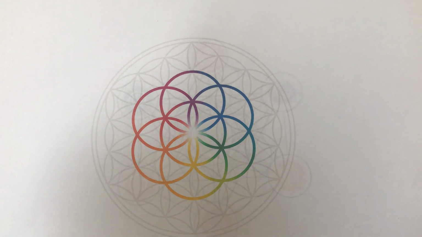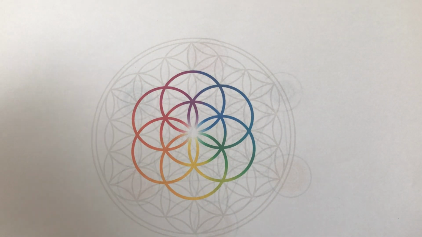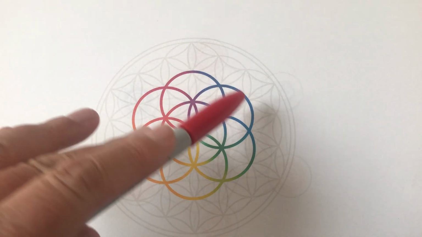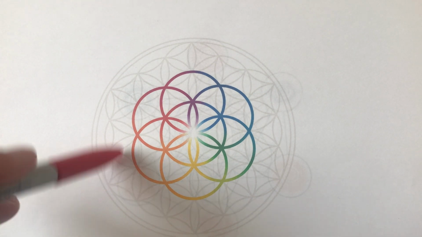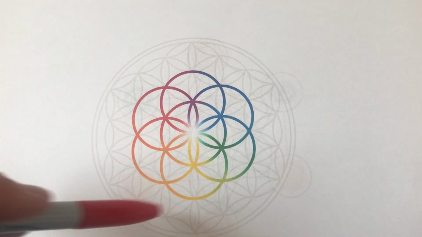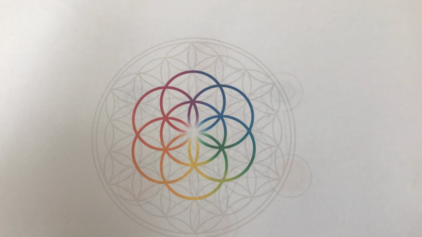And we just don't have to do as much work, because we're touching all these different flower points on our flower of life, and they're all activated and they're working together harmoniously, because everything is sound, everything is vibration.